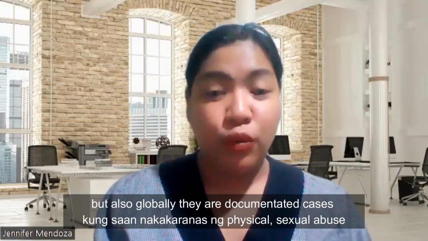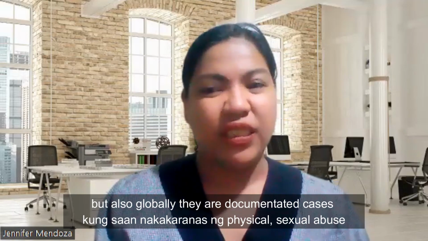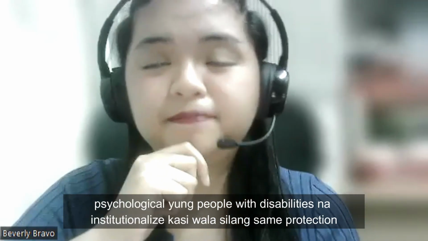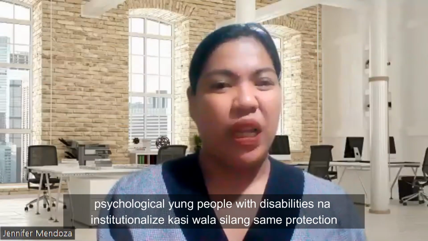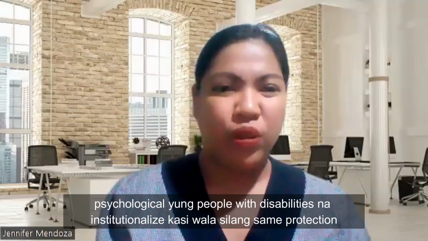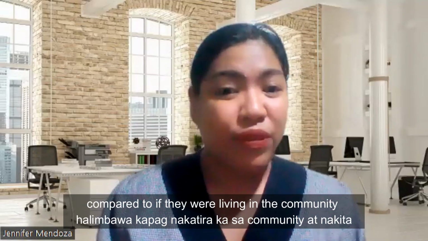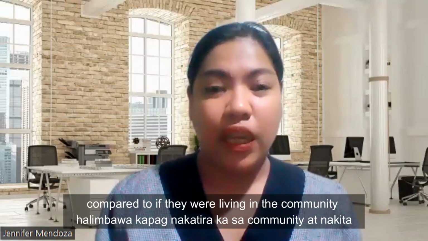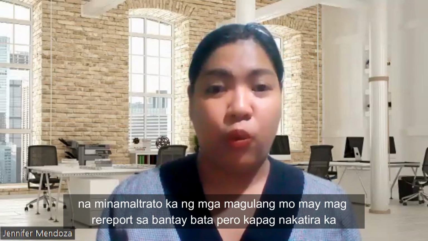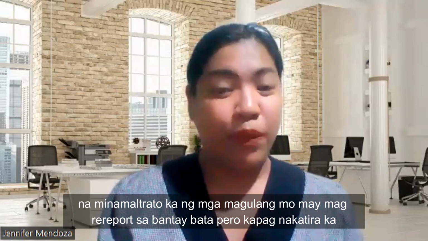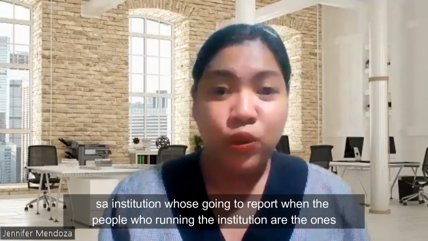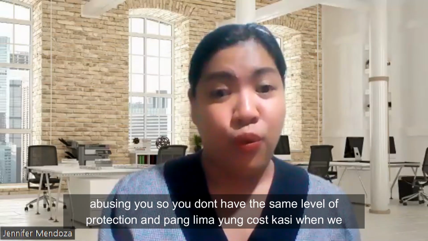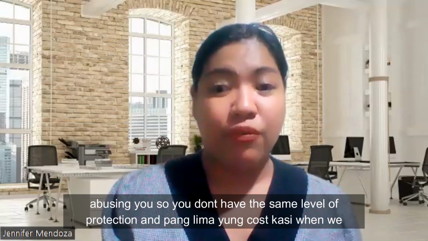There are documented cases kung saan nakakaranas ng physical, sexual, psychological abuse yung people with disabilities na institutionalized. Kasi wala silang same protection compared to if they were living in the community. Halimbawa, pag nakatira ka sa community at nakita na minamaltrato ka ng mga magulang mo, may magre-report sa bantay bata. Pero pag nakatira ka sa institution, who's going to report? When the people who are running the institution are the ones abusing you. So you don't have that same level of protection.